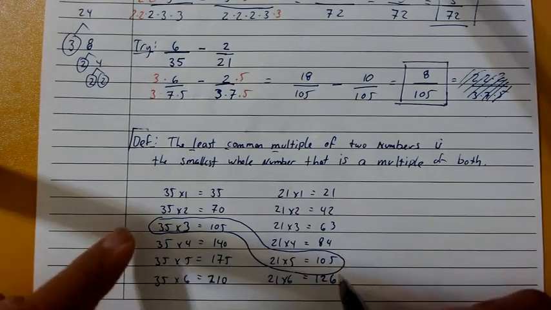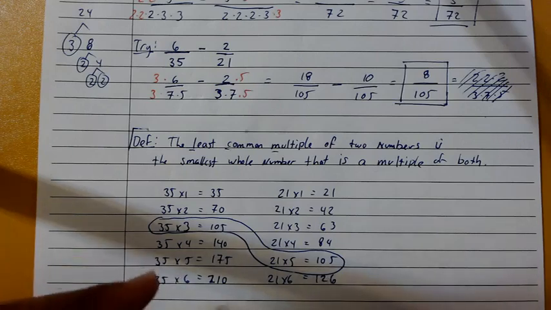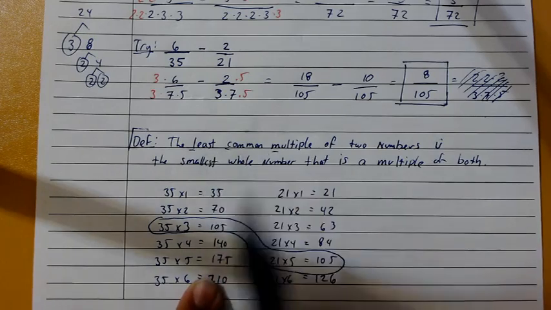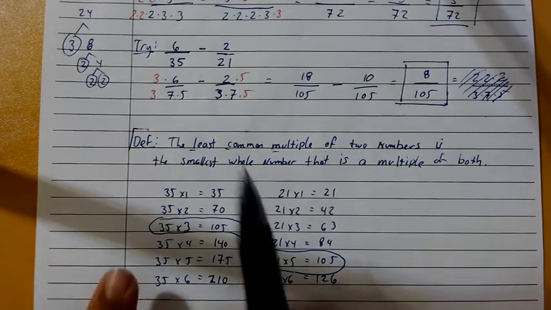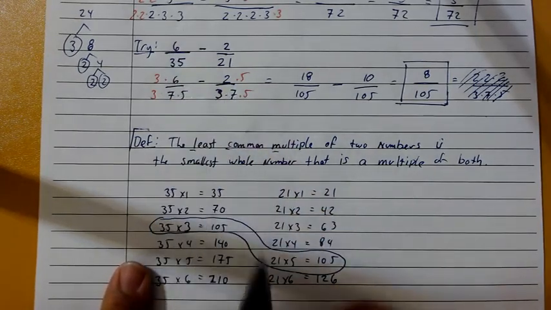If you keep going, you'll eventually find more numbers that are common. You'll eventually find more numbers that are on both lists. For example, 210 is on both lists. If we keep going on this one, we'll eventually get there. But we want the smallest one. That does mean that if you write out the times tables of your denominators, you will eventually find the least common multiple of the denominators, or in other words, the least common denominator.